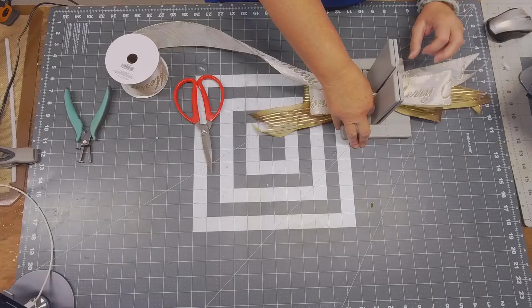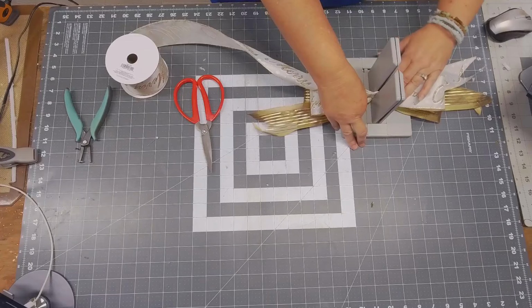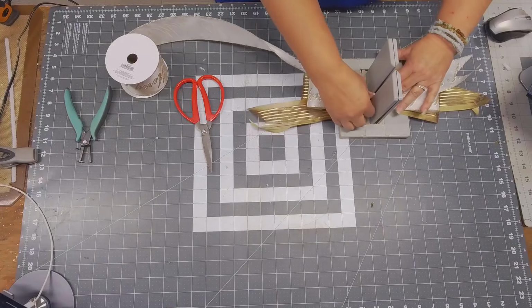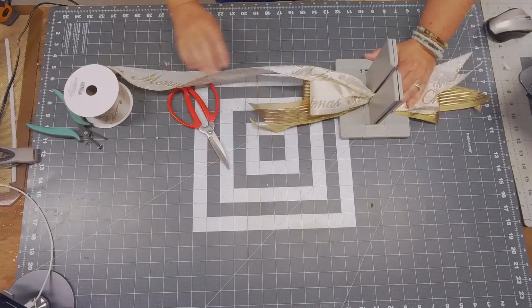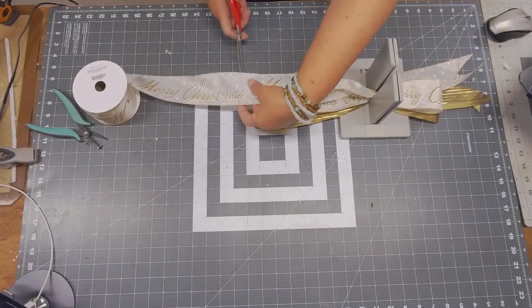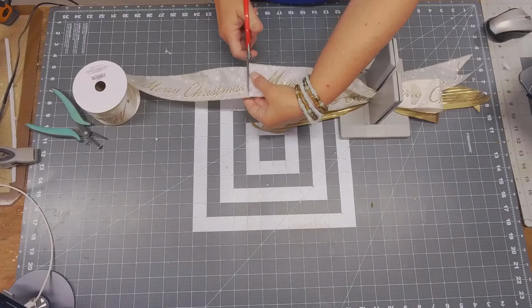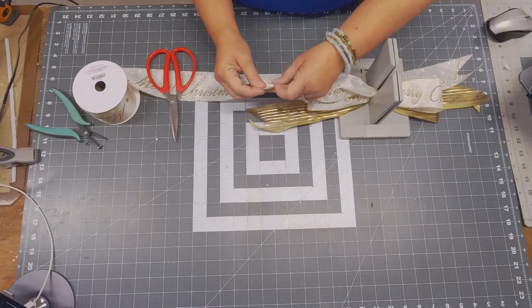Verify the lengths. I'm going to bring that one back a bit. Right there. And then back out to 9.5. Go ahead and do your dovetail end on that.